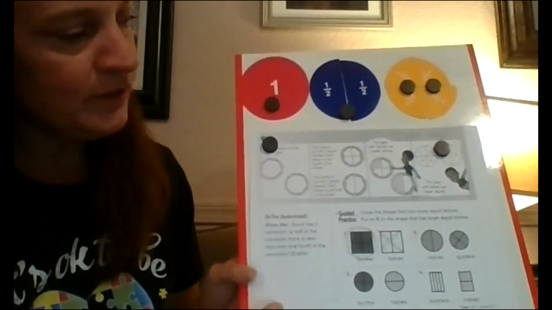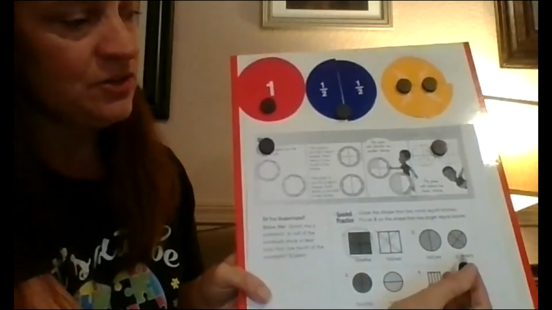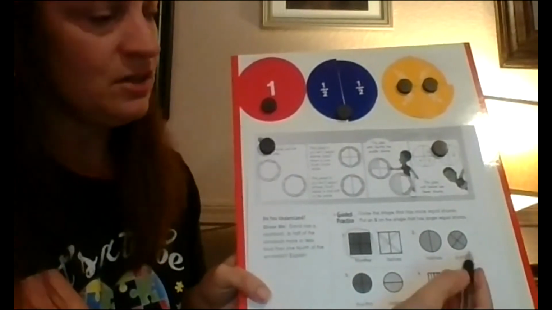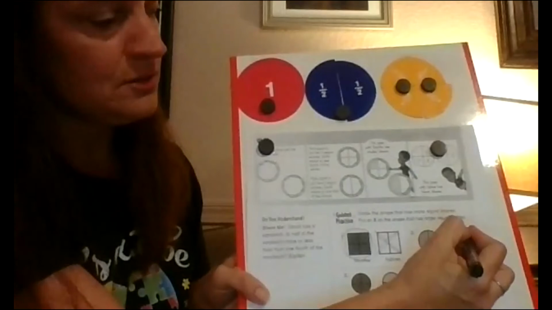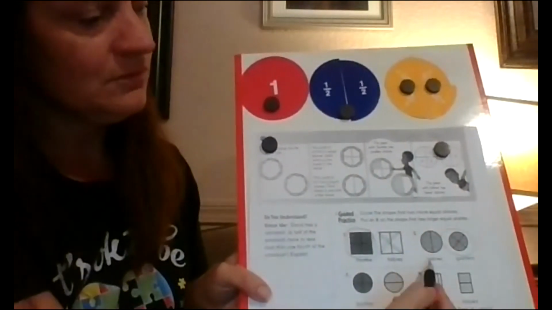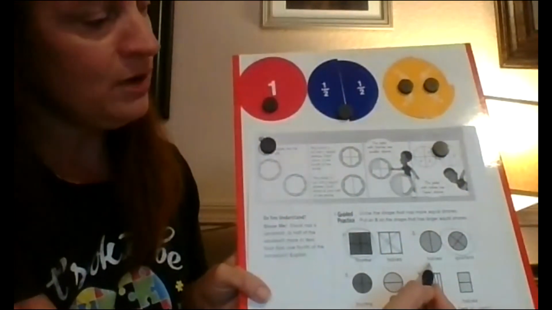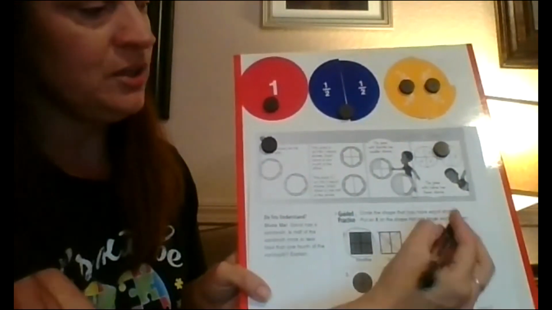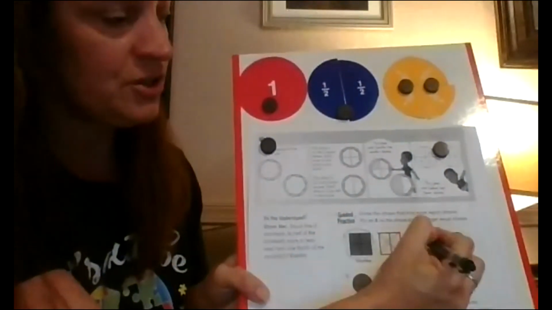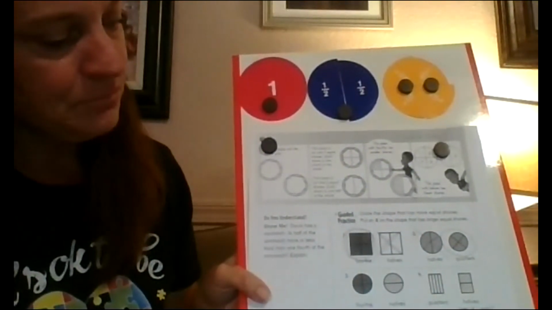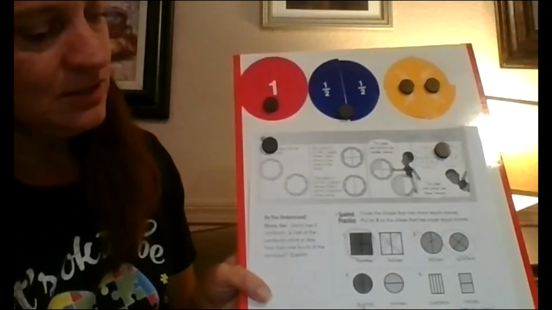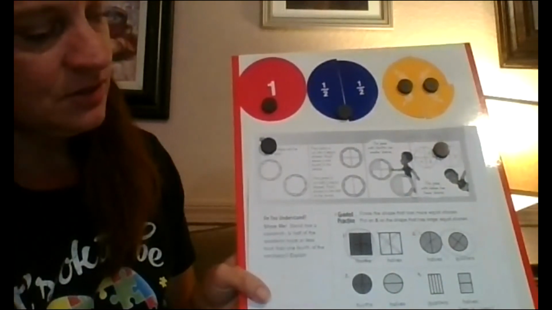Okay, we're circling the one that has more equal shares. So with my 2 circles here, more equal shares, that's going to be these quarters. Crossing off the one that has larger equal shares. Halves are larger. So I cross that one off. Next, this side has fourths.